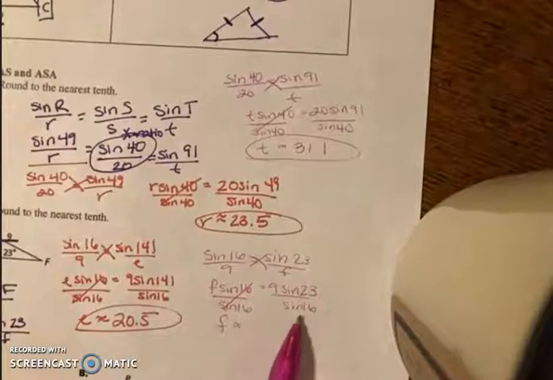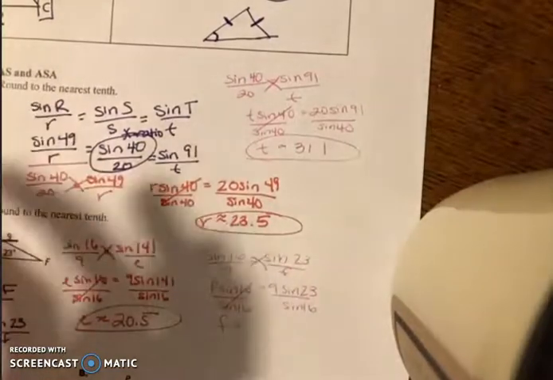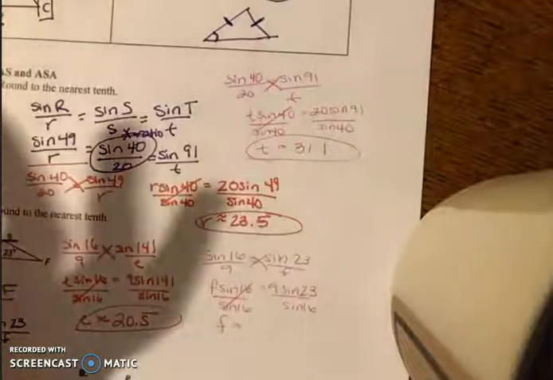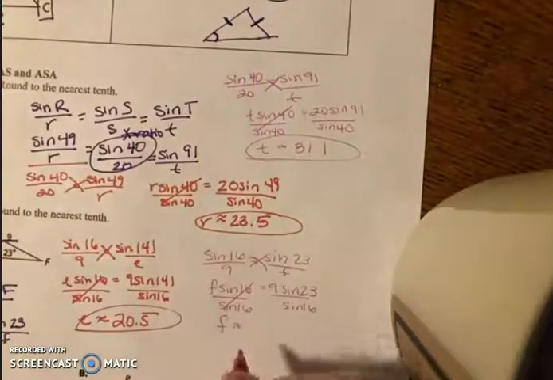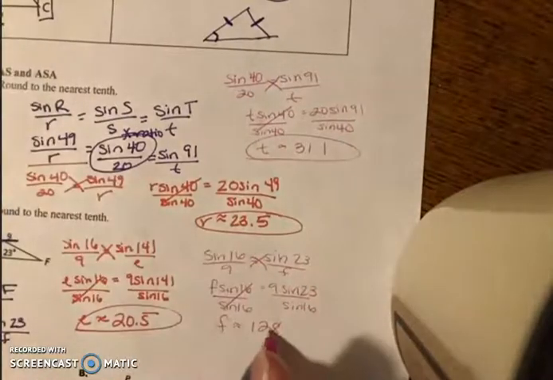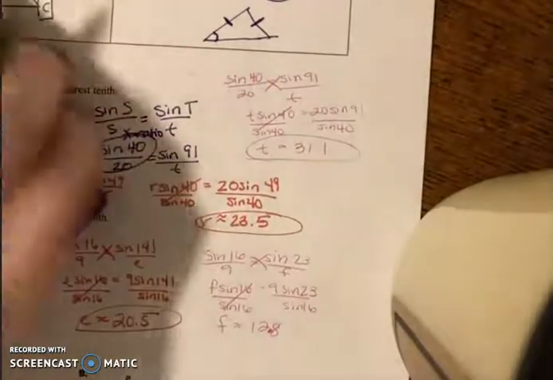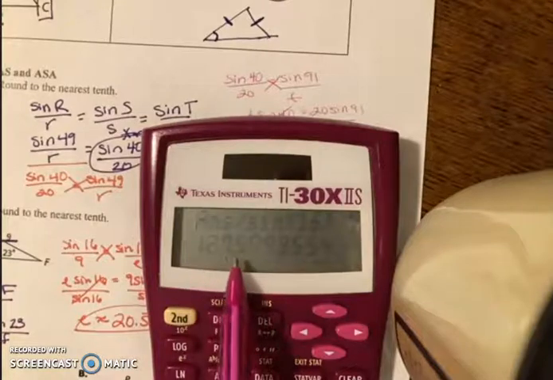And if I plug this into the calculator, that's 9 sine 23 divided by sine of 16. I get approximately 12.8. Oops, 0.8. Because it was 12.75, but that 5 boosts the 7 up to an 8.